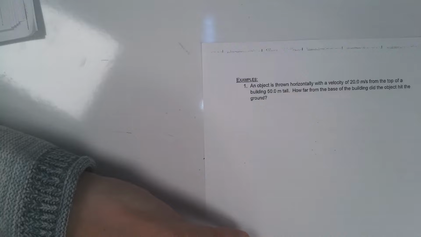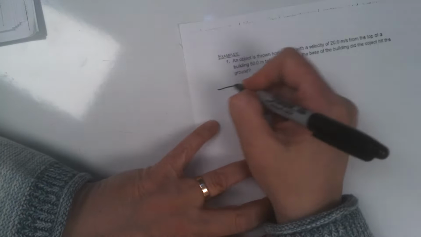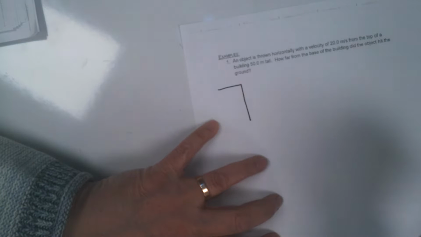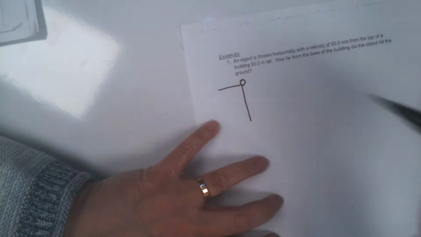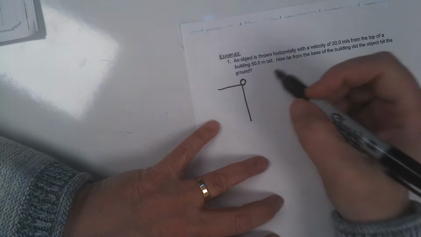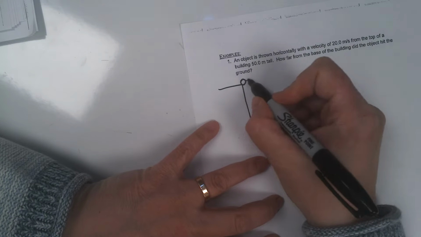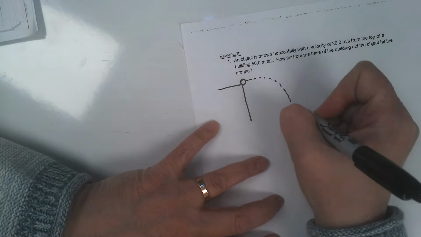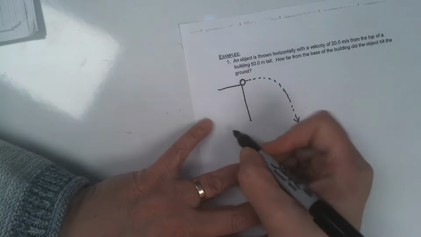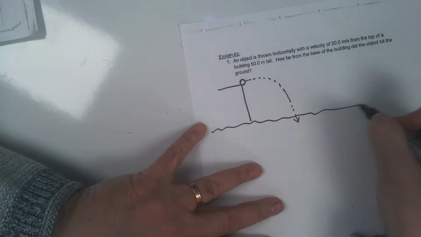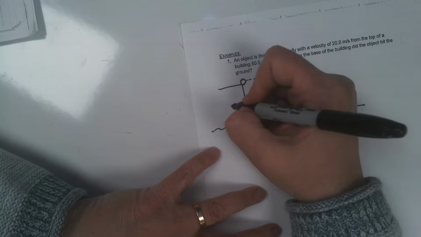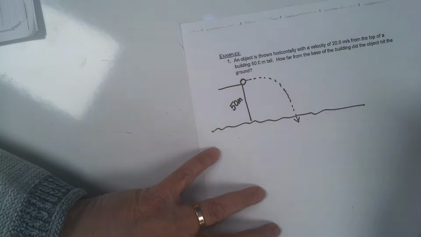An object is thrown horizontally with a velocity of 20 meters per second from the top of a building that's 50 meters tall. How far from the base of the building did the object hit the ground? So let's Bob Ross this. Let's draw our building. A ball is launched from the building horizontally with a velocity of 20 meters per second, and eventually we know it's going to come to the ground. Okay? We know that the height of the building is 50 meters.